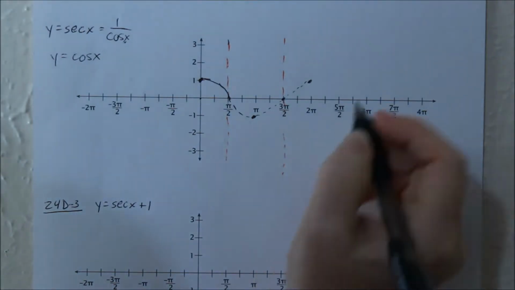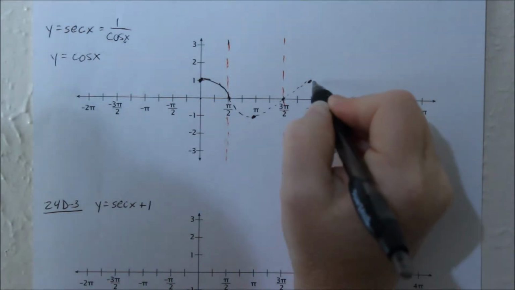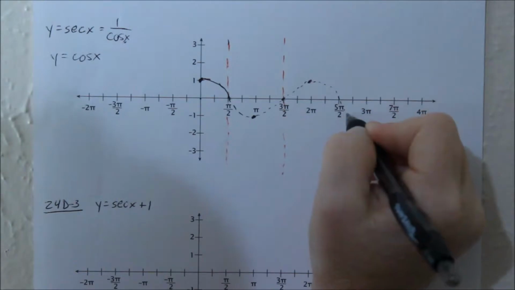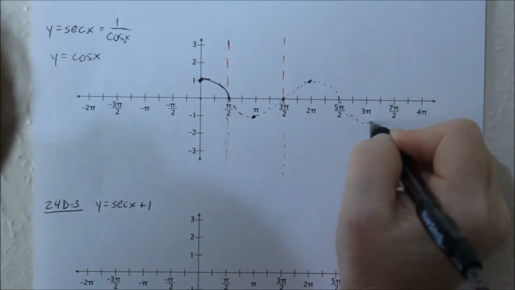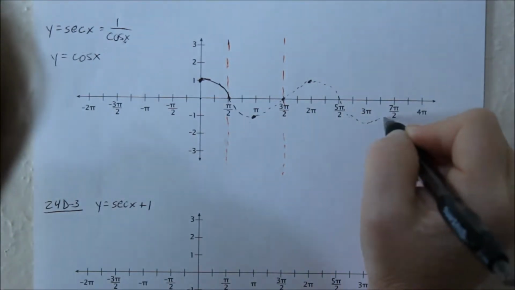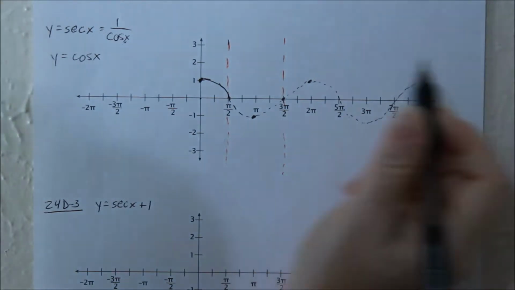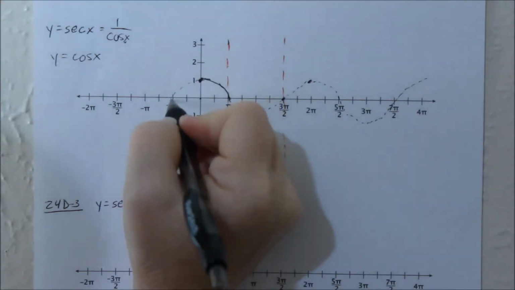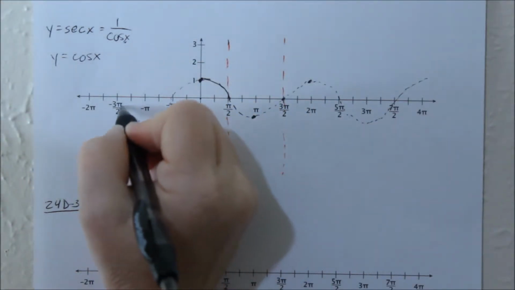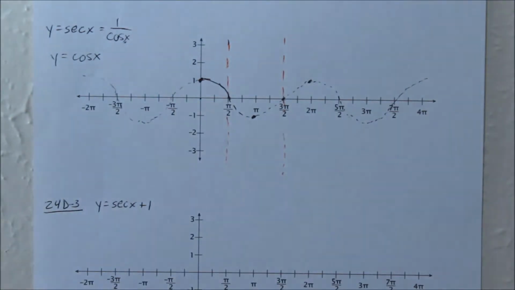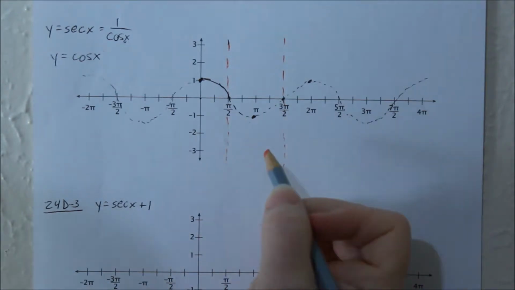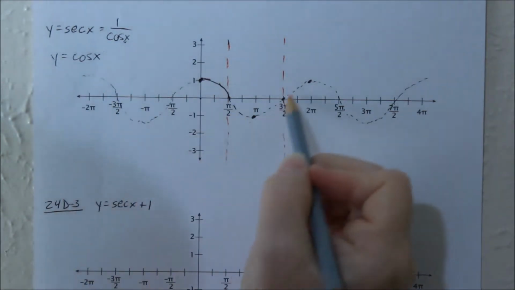Okay, remember, cosine is a continuous curve. And so it does that in both directions. It's continuous. Okay. So that's cosine. My mind said cosecant. Cosine is continuous. It goes on and on.